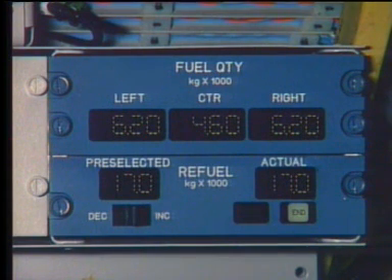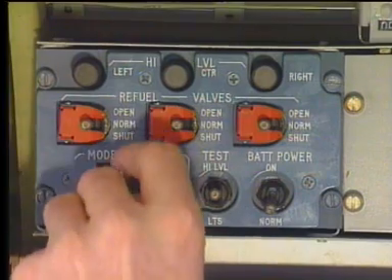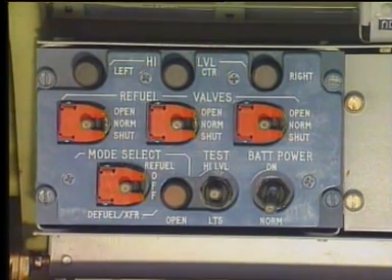The pump on the fuel tanker pump unit is stopped. Replace the mode selector to its guarded off position.